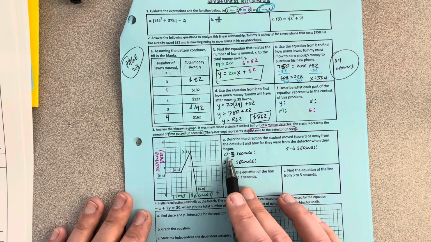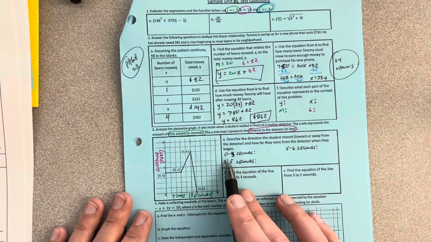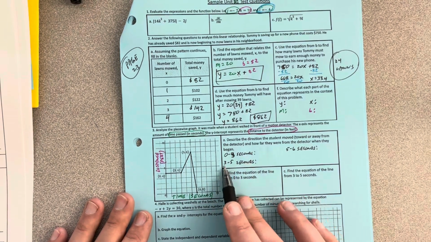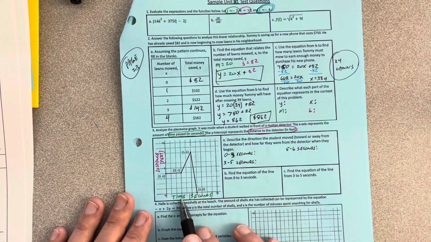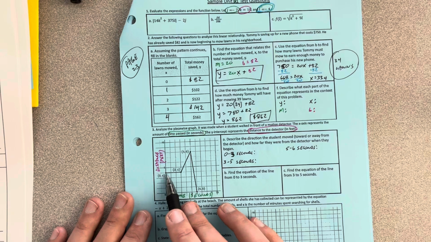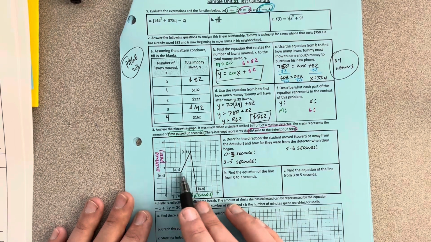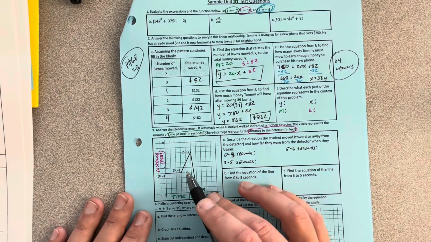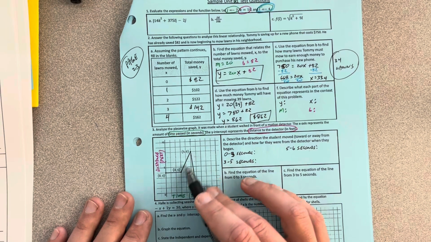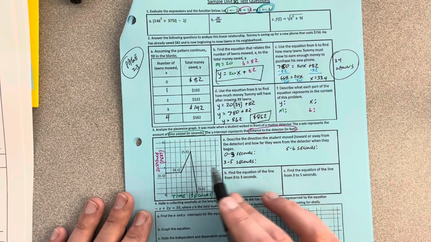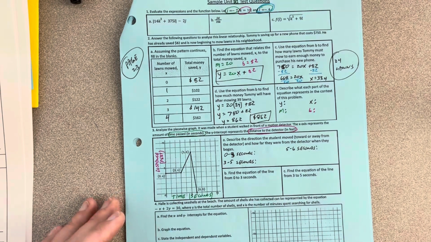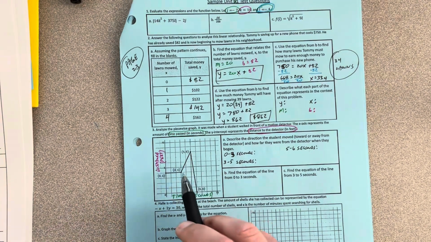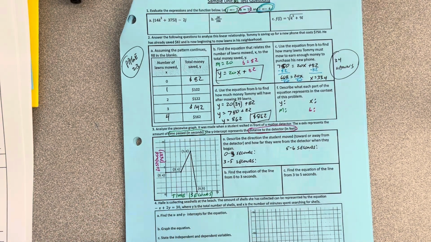Okay, so I broke this up. Sorry, my penmanship is poor here. This says 0 to 3 seconds, 3 to 5 seconds, and 5 to 6 seconds. I got those numbers by looking at the x coordinates. So from 0 to 3 seconds, this is one segment of the piecewise graph. From 3 to 5 seconds, this is another segment or piece of the piecewise graph. And 5 to 6 seconds, that's another piece. So I'm breaking it up into 3 pieces because the graph itself is broken up into 3 pieces.